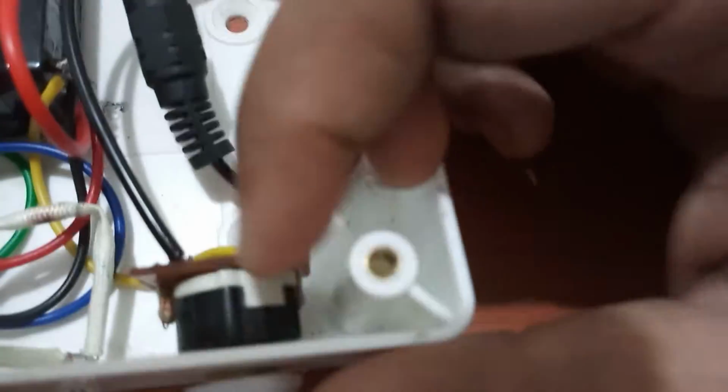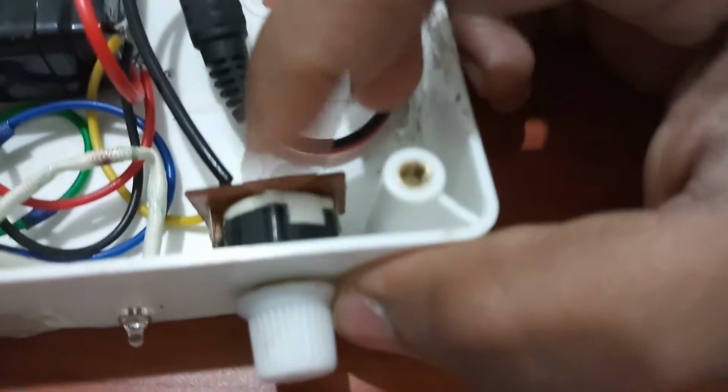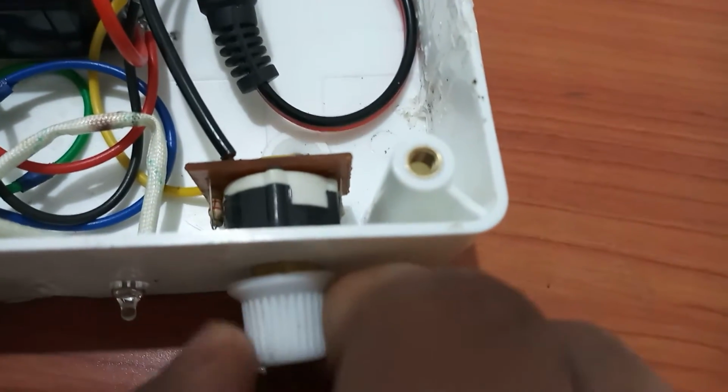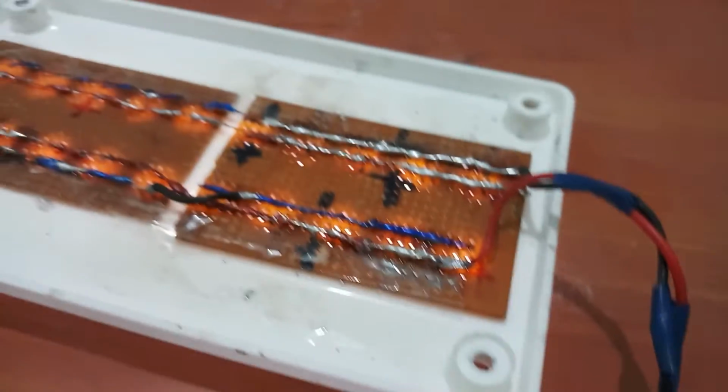And this is the resistance which I gave the switch. This is the switch, and this is the regulator type switch, and you can see the LED light is glowing there.